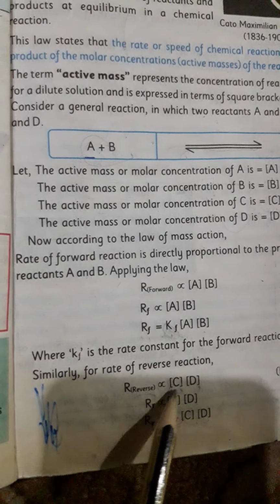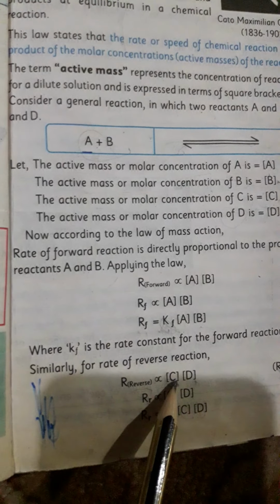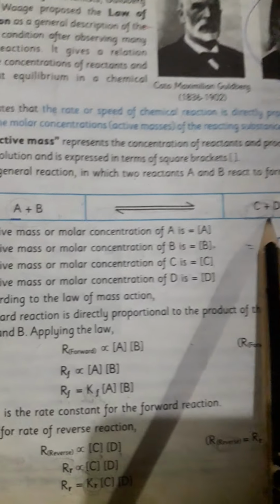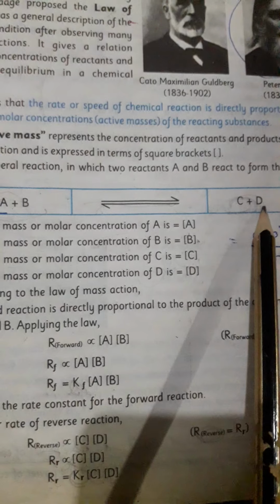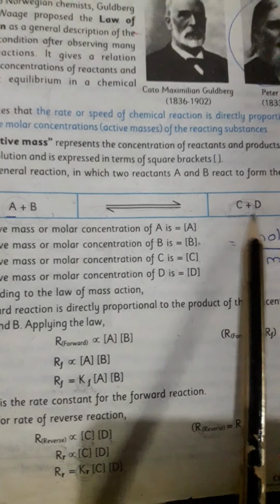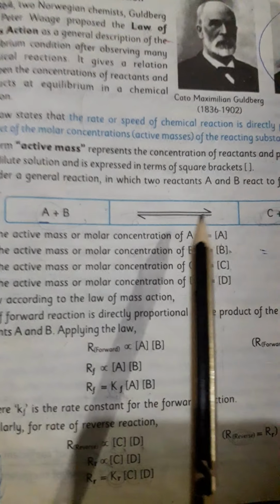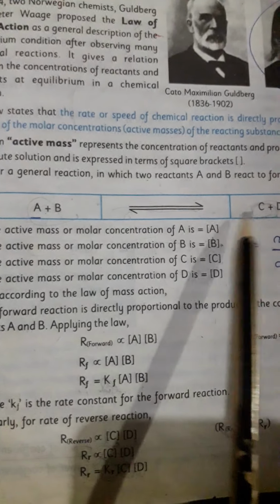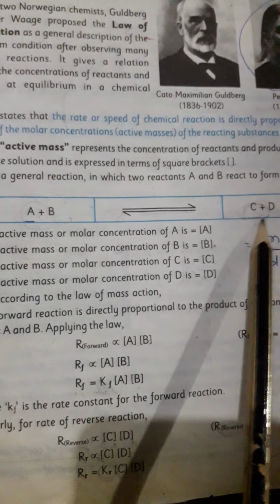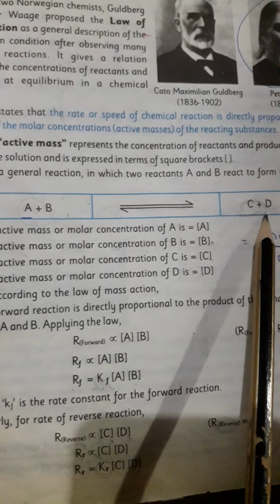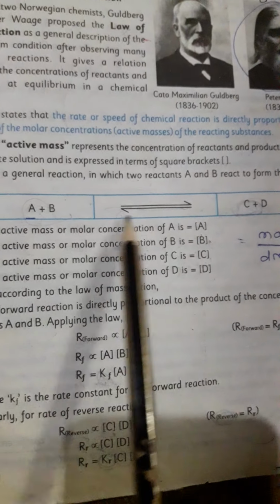is directly proportional to the concentration of C and the concentration of D. As we studied in our previous topic, if the products react back and give us these two reactants A and B, it is the reverse reaction, or we can say that if any reaction is proceeding from right to left, this will be the reverse reaction.